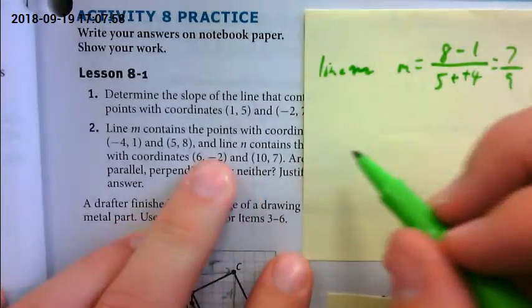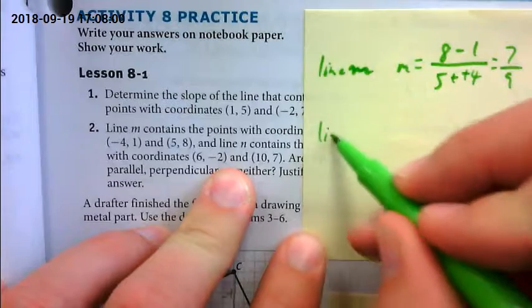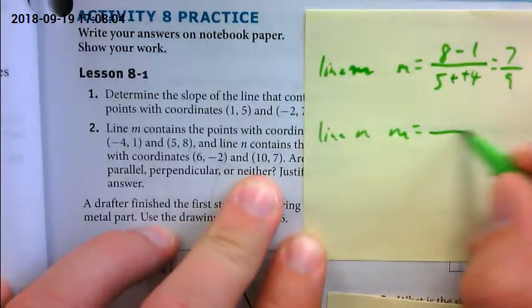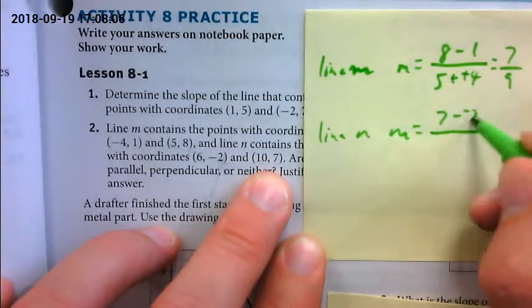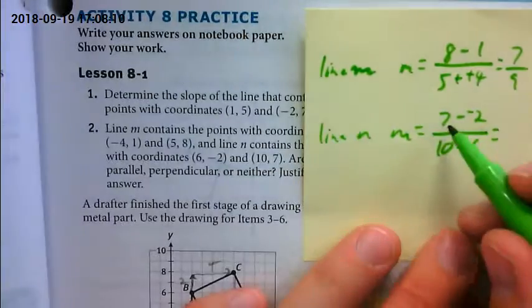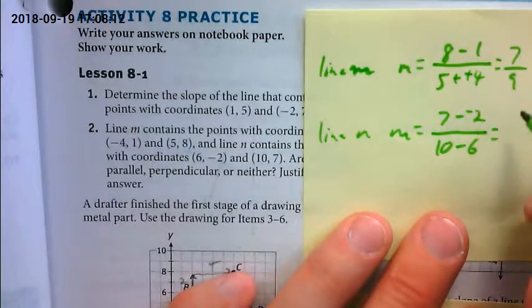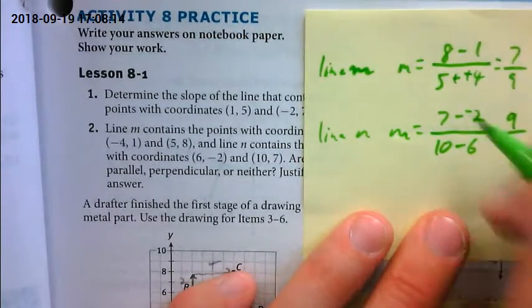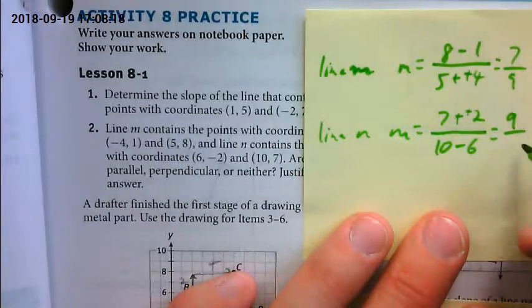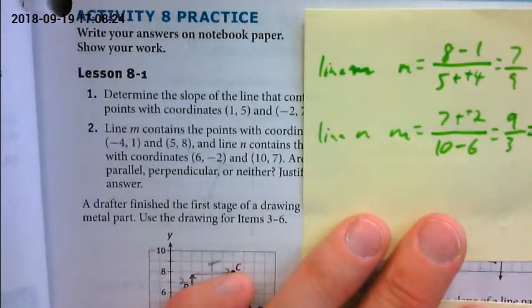And then we have to find the slope of the other line, so line N. Same thing, we're going to do 7 minus -2 over 10 minus 6. 7 minus negative 2 would be positive 9, because again, that becomes plus a positive. 10 minus 6 becomes 4. That one we could actually even reduce down to just positive 3.